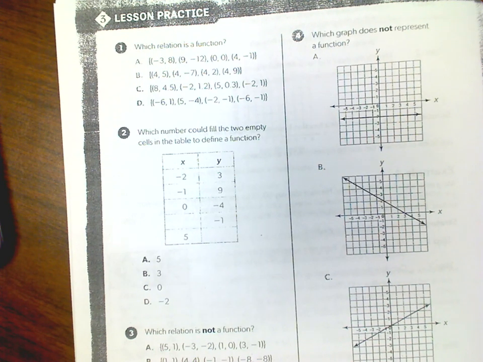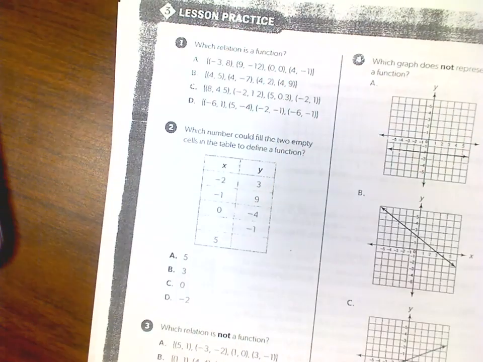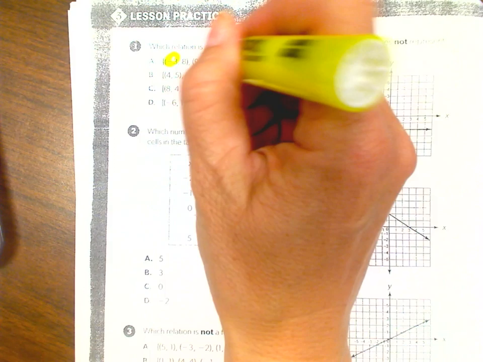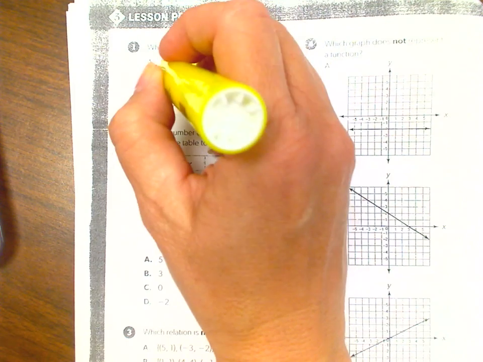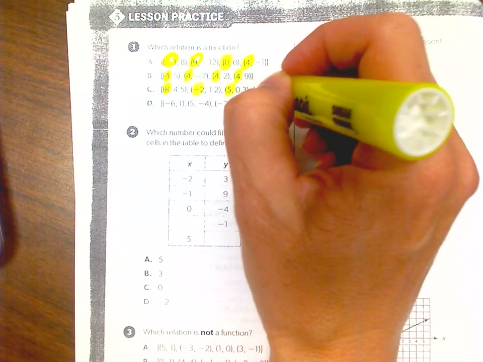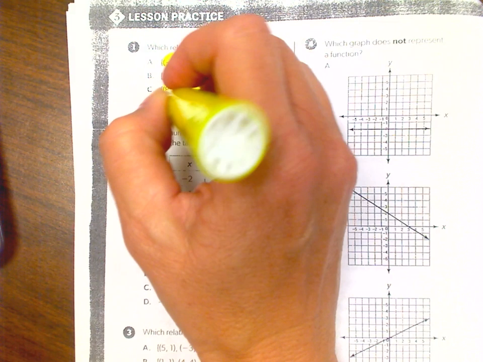Number 1. Which relation is a function? So remember, a relation is a set of coordinates. Okay, so all these are relations. But to make a function, your X's cannot repeat. So let's highlight all your X's. And that alone will help us answer this question. And we're looking for a function. A function would be where the X's did not repeat.